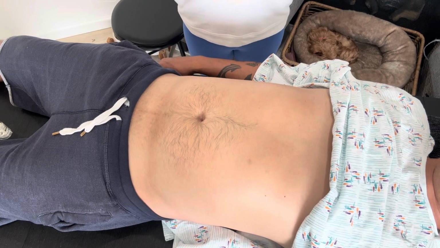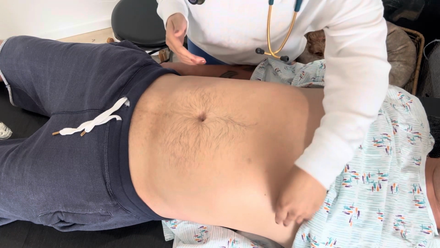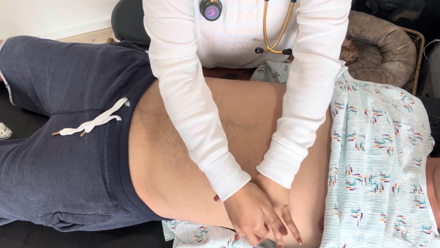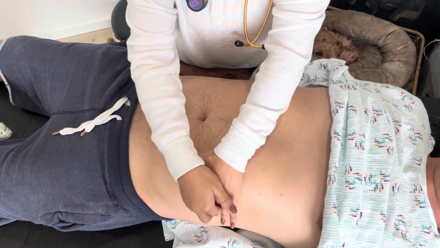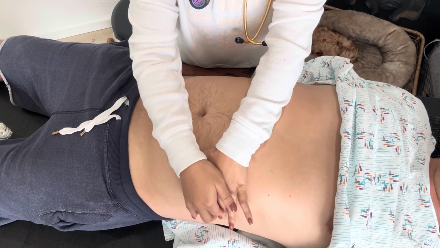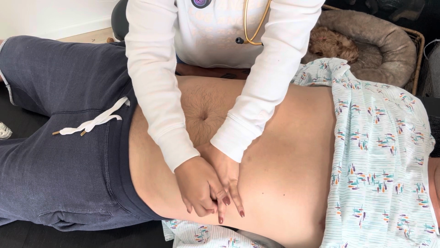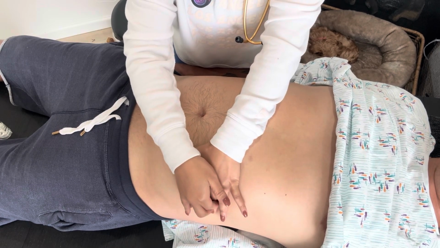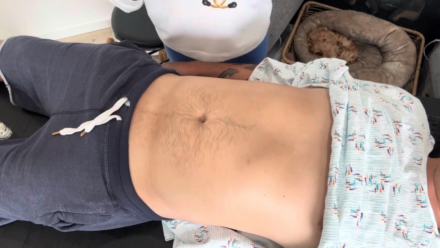To assess for splenomegaly, I will percuss at the anterior axillary line, so just right here, to the lowest interspace. Okay, go ahead and take a deep breath for me while I continue to percuss. In and out. Okay, and that is negative.